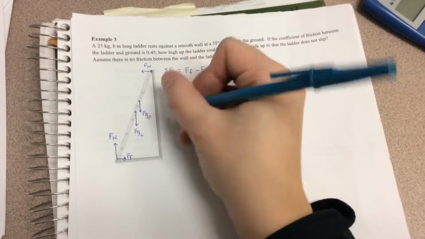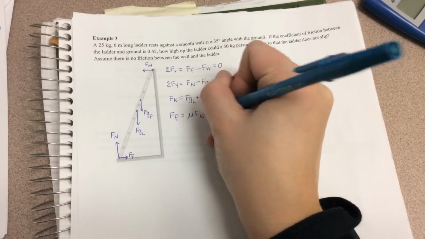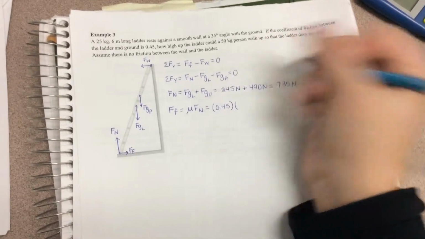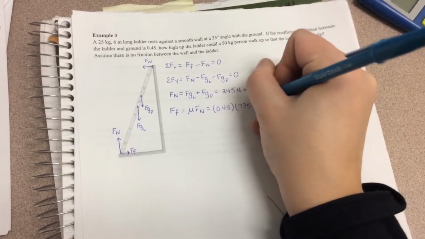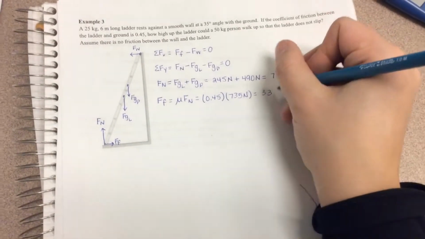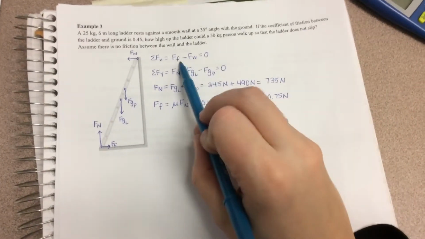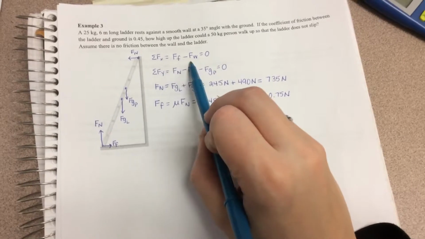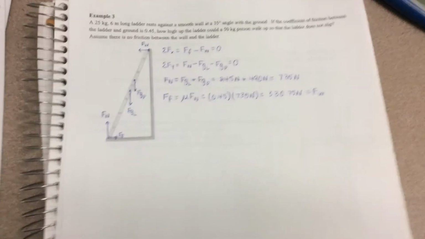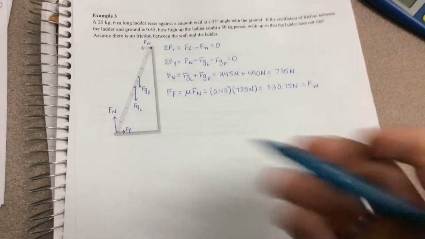And then I can calculate force friction because that's just equal to the coefficient of friction times force normal. So 0.45 times 735 newtons will give me 330.75 newtons. And then from my net force equation, I know that the force friction is equal to the force from the wall. So I'm just going to throw that equal sign there. All right. So now I have all the forces that I'm going to need for my net torque equation.